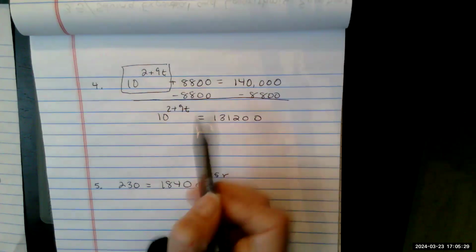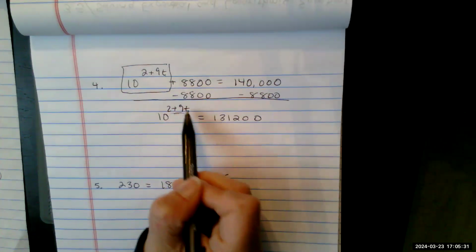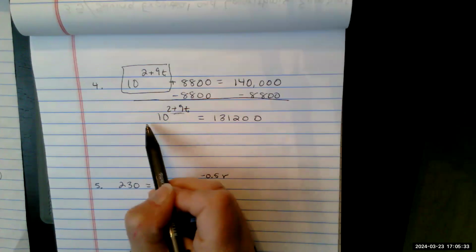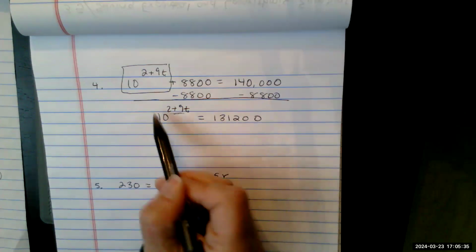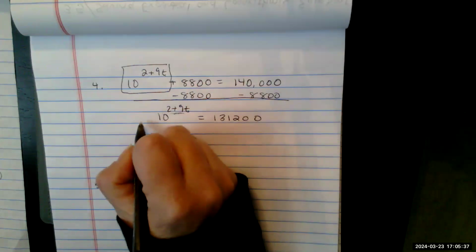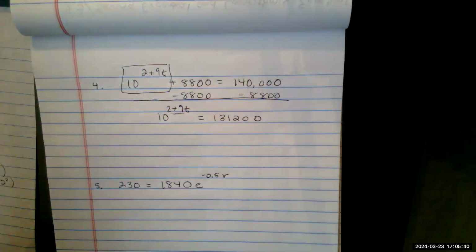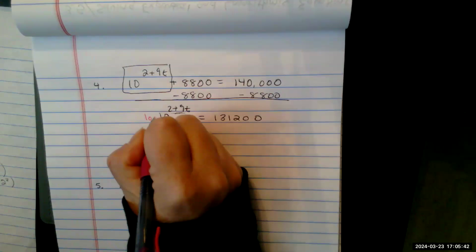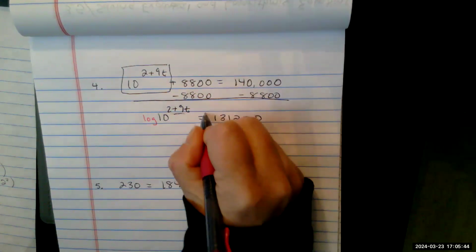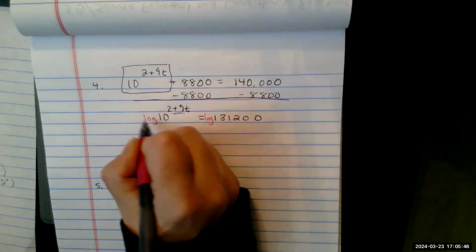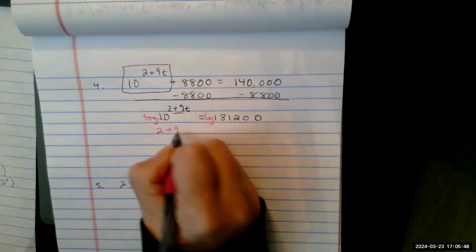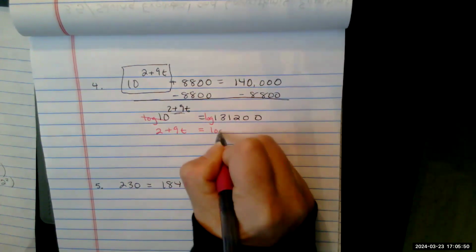And now I'm going to focus on bringing this down, which means I'm going to need to do log base 10, which is just log of both sides. So I'm doing log base 10 because again, that'll let me wipe that stuff out and leave me with just the exponent.